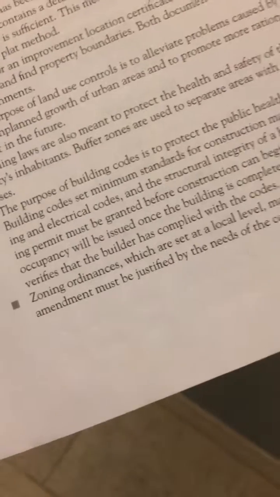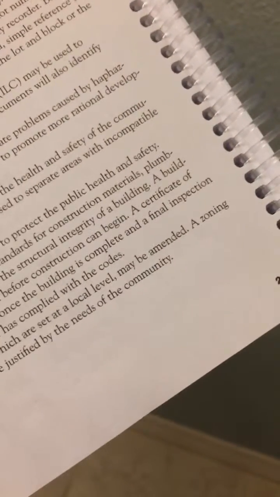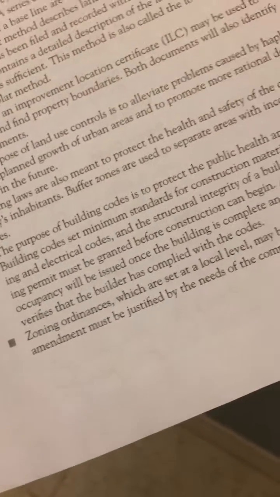Zoning ordinances, which are set at a local level, may be amended. A zoning amendment must be justified by the needs of the community.